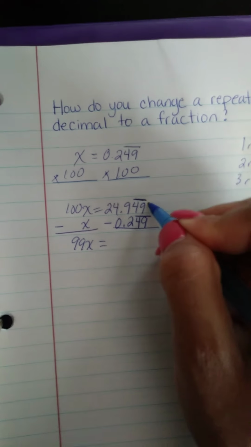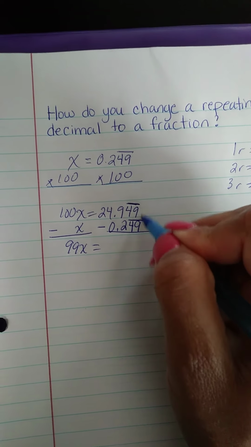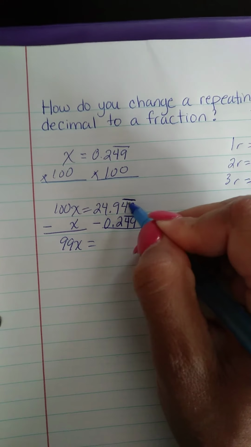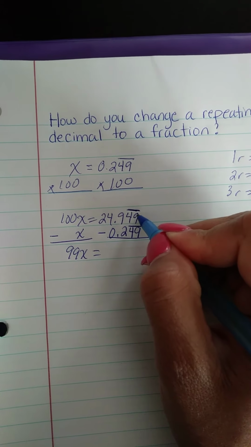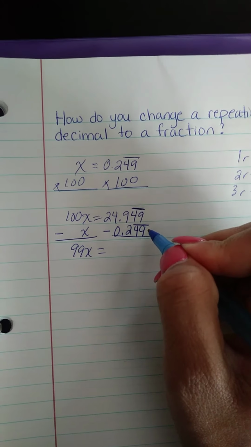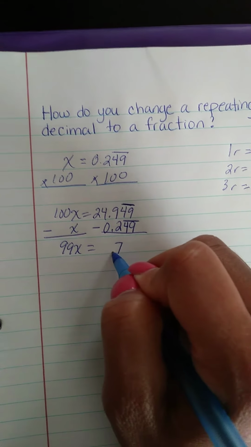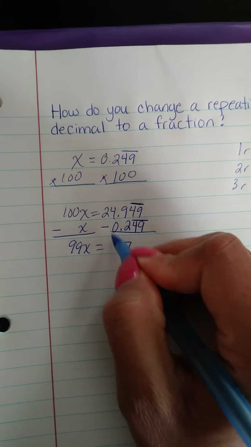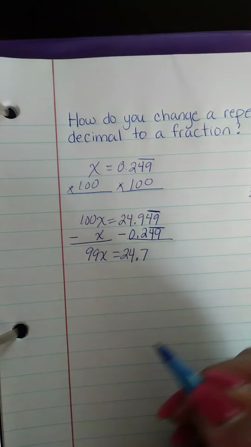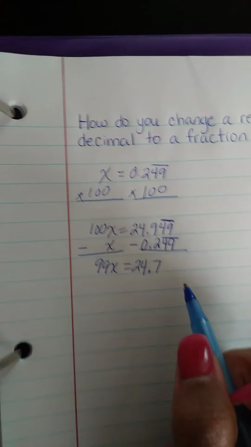And here, if you're subtracting these two repeating digits and they're the same, you're going to end up with 0. So 49 repeating minus 49 repeating is just 0. And then 9 minus 2 is 7. Bring down your decimal point. 24 minus 0 is 24. Now we have an equation that we can solve.